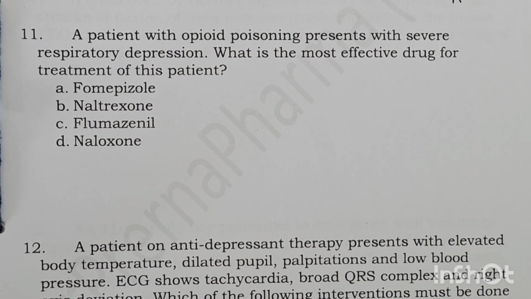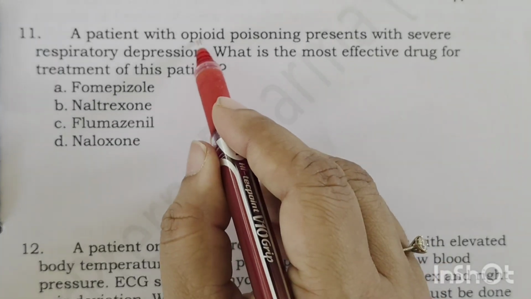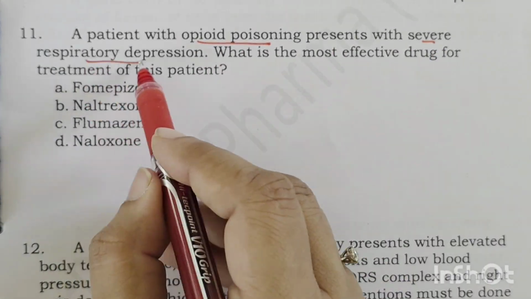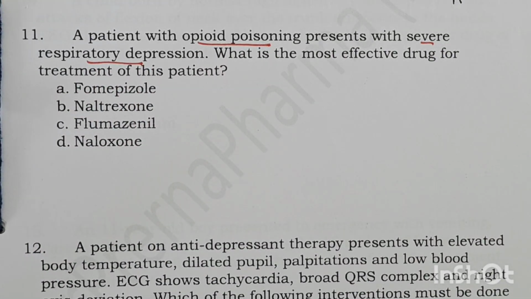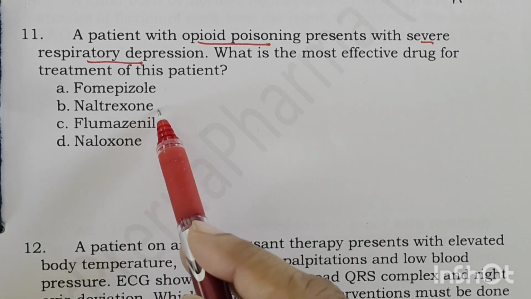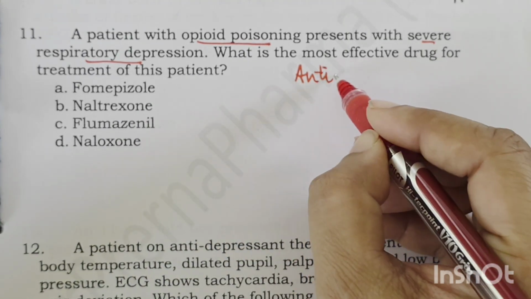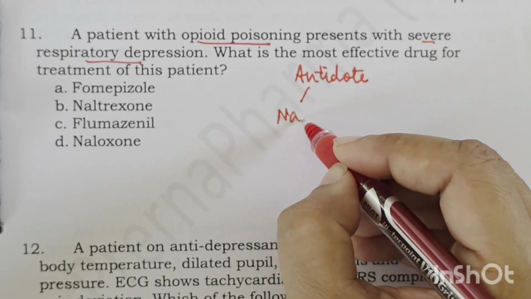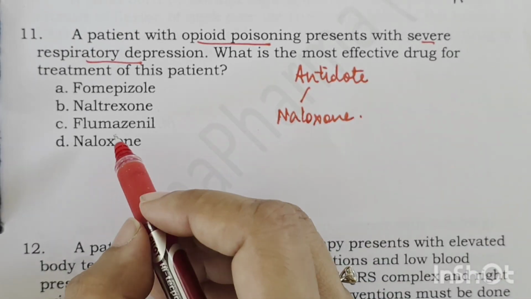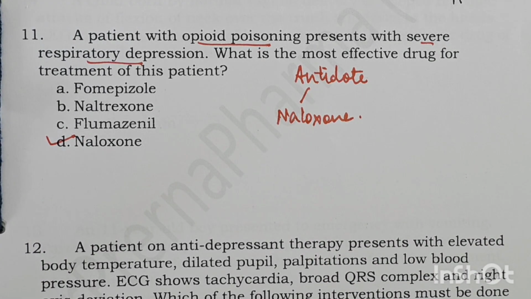Next, a patient with opioid poisoning presents with severe respiratory depression. What is the most effective drug for the treatment of this? The options are fomepizole, naltrexone, flumazenil, naloxone. Here we are talking about antidotes. So what is the antidote to opioids? The antidote to opioid is naloxone, and that is the answer. It is the drug of choice for acute opioid poisoning.